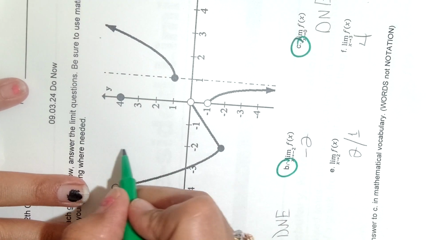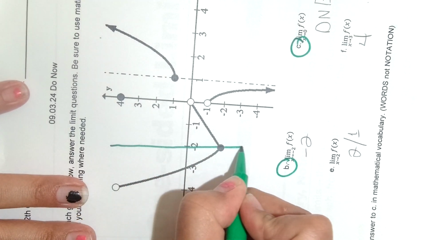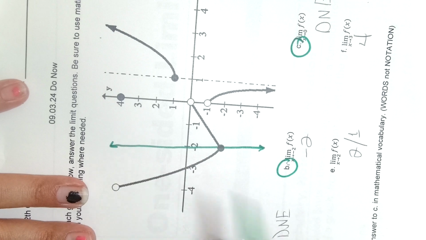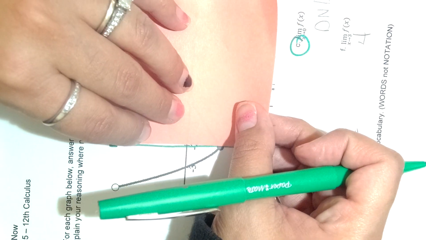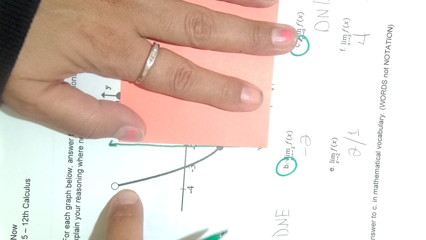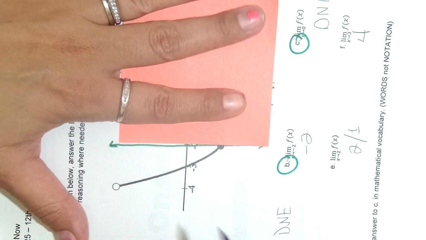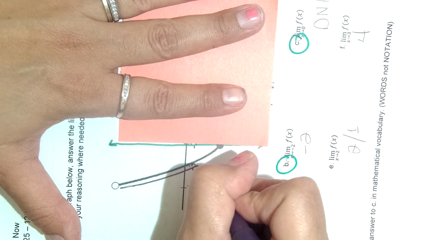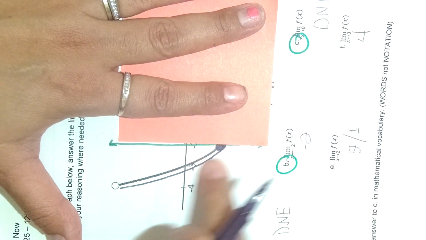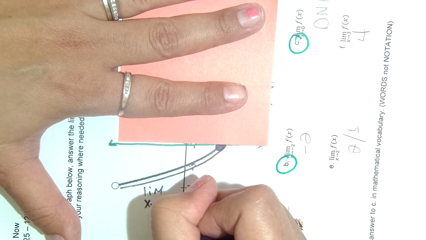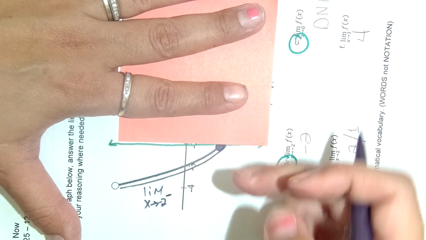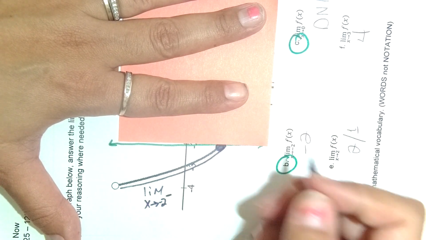So B asked me to find the limit as x approaches -2, okay? So first thing I need to do is I need to look to the left. This is what we have been doing, right? We look to the left and we try to find that value. So this part right here is the limit as x approaches -2 from the left because it's the left side of the graph.